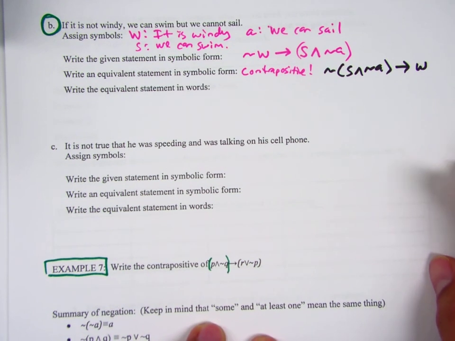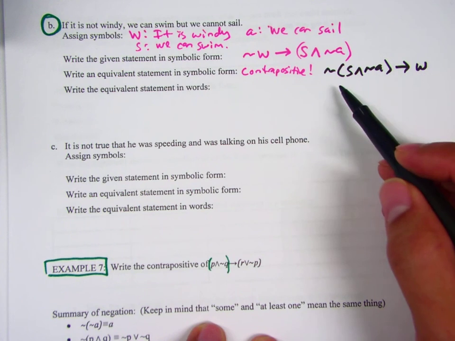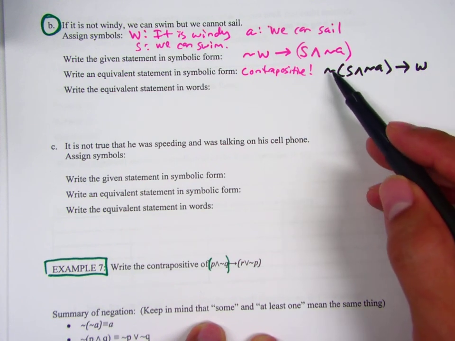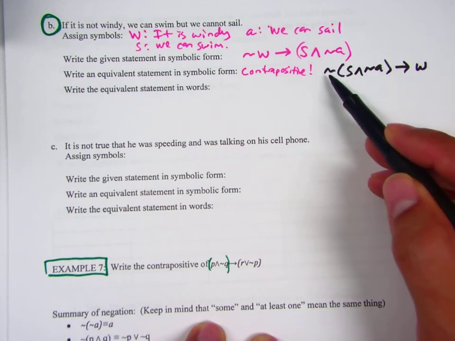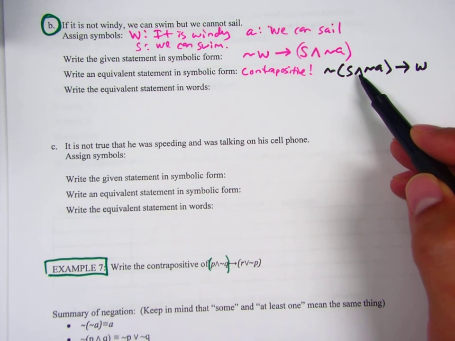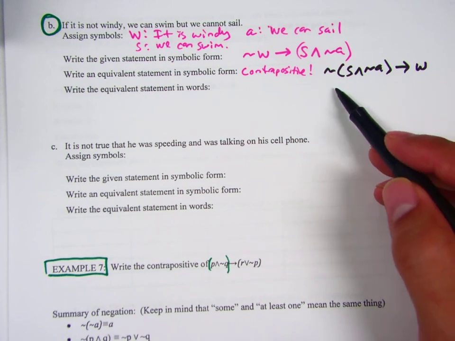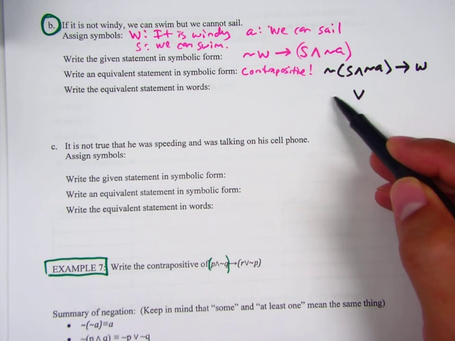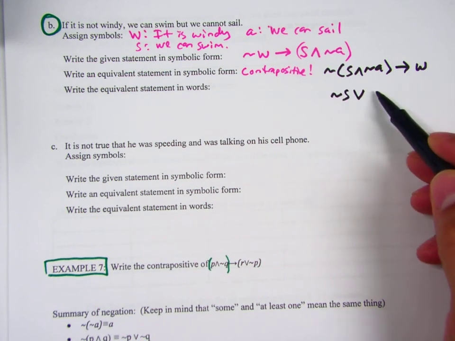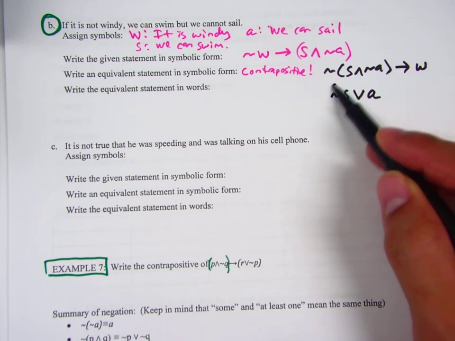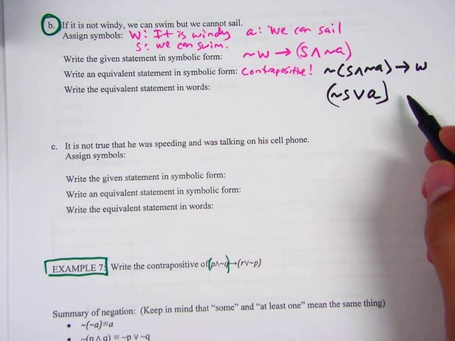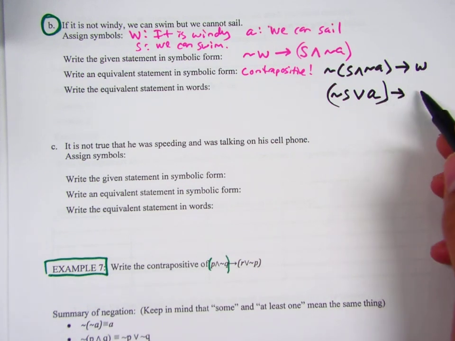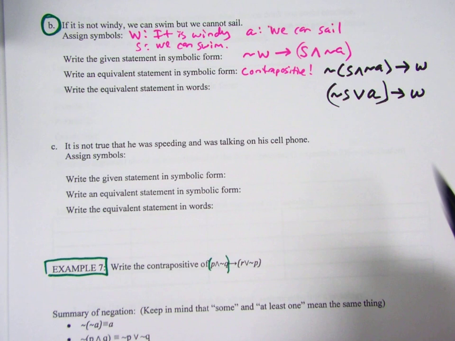And last, we can go one step further now because we just talked about how you can actually distribute this negation symbol. If we're negating an and statement, what does it turn into? An or. And now it's the negation of S or just regular A.